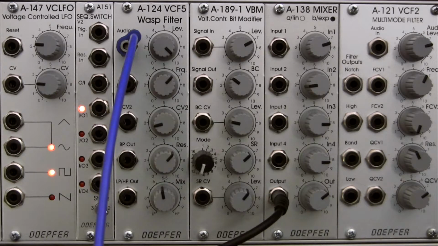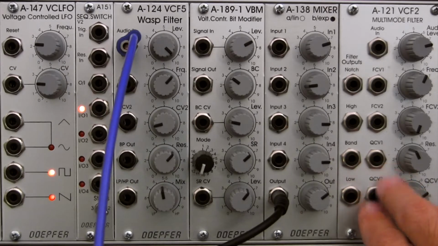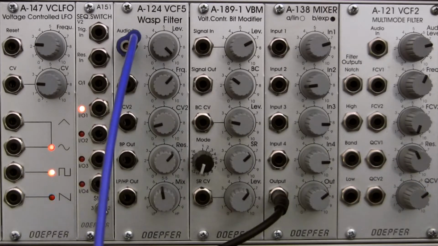In the last segment, we were looking at a comparison of the A124 to the A121, pictured over here on the far right, multi-mode filter. Just kind of compared the two, some of the characteristics between the notch filter of one versus the notch filter of the other. If you didn't join us last time around, that's okay. This time around, we're just going to be doing modulation and other effects, but I do recommend that, if you want to see more about that, then just check out the previous demo.